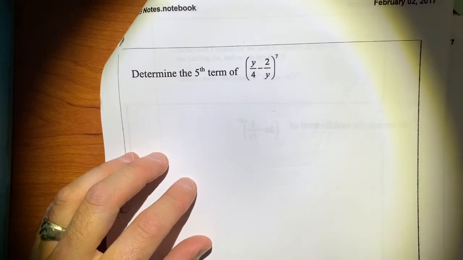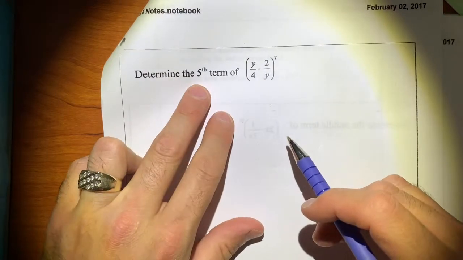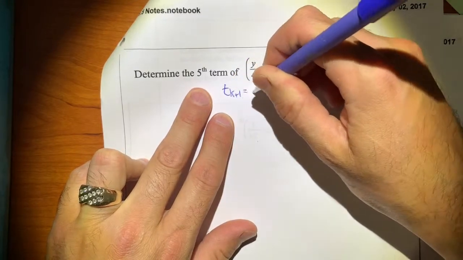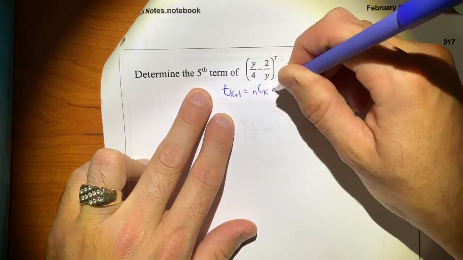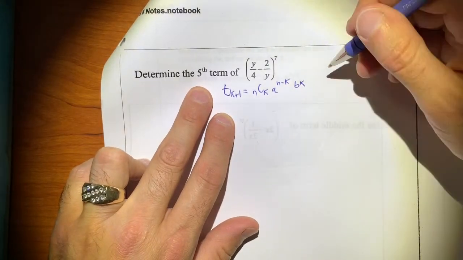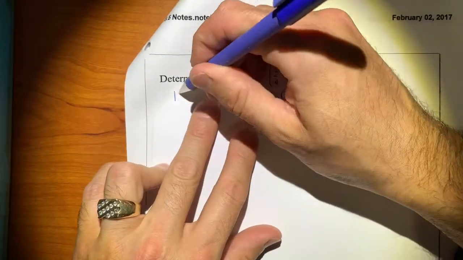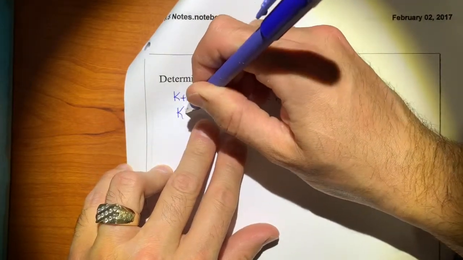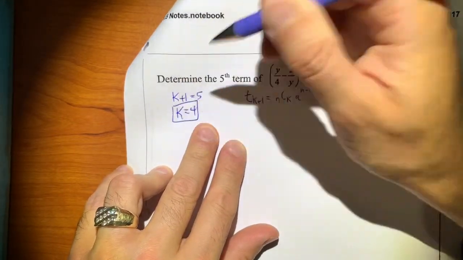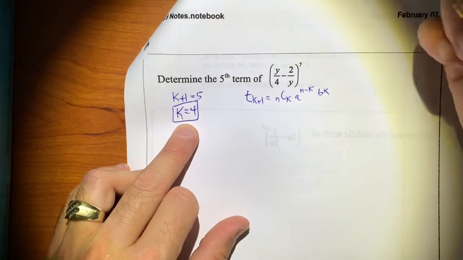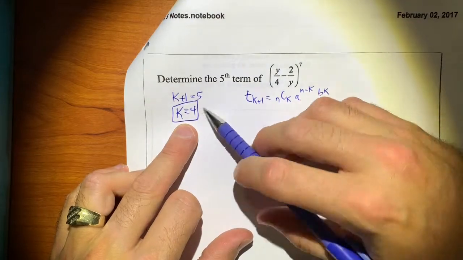Okay, we better get rocking and rolling here. Enough jokes. So, 5th term. Write the formula. You're finding the 5th term. So go ahead and go k plus 1 equals 5. So k is 4. Don't miss that step.